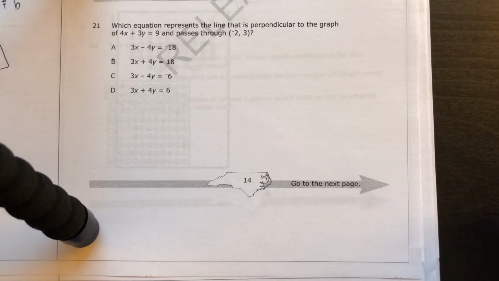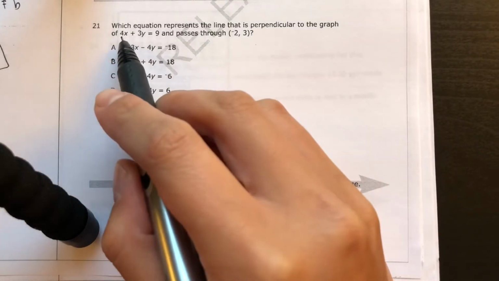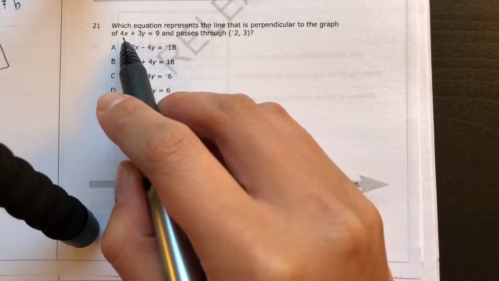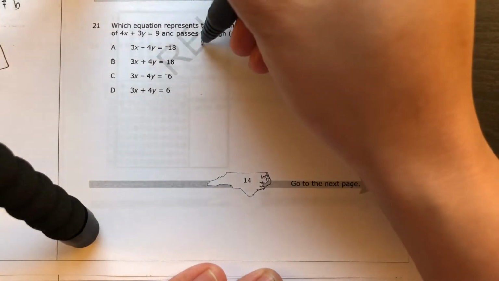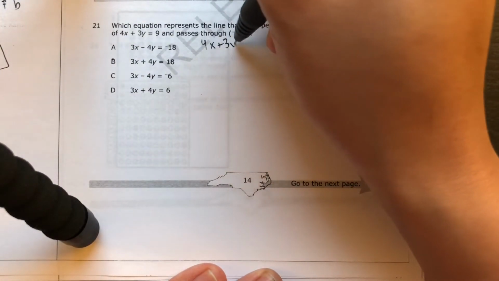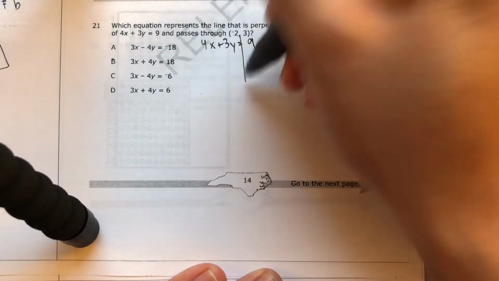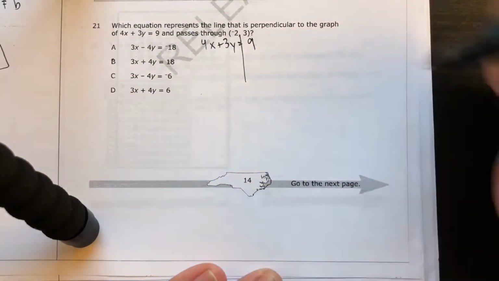This is a bit of a longer problem, and it really takes some thinking. First of all, they give this to us in standard form. We're not used to using standard forms. I want to make it into y equals mx plus b. 4x plus 3y equals 9. Let's get into y equals mx plus b by getting this by itself.